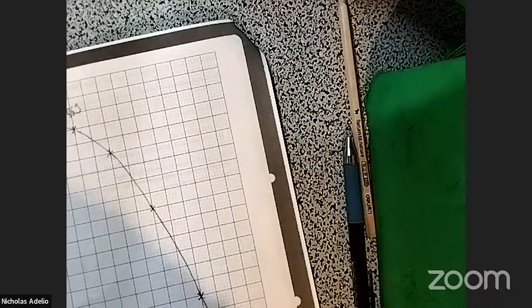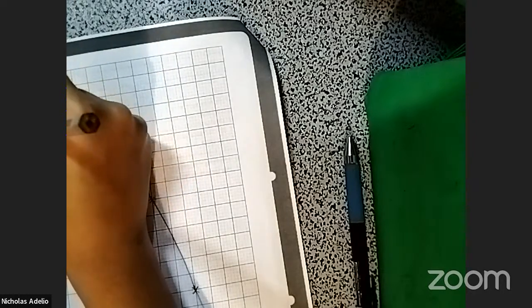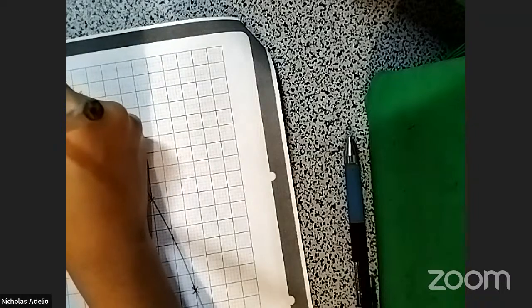Wow, that was very accurate. That's actually not that accurate. Never mind. 0.5 is supposed to be 81.25, which means this graph is supposed to be bigger like that. But that's actually way better. Okay, that's 81.525.